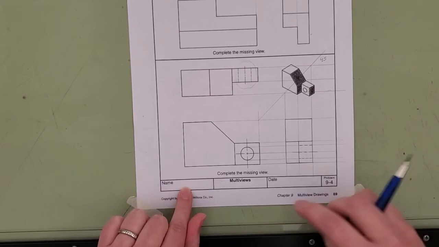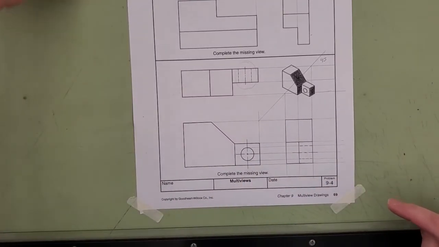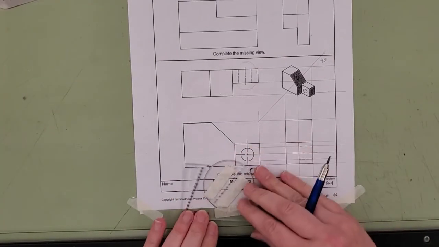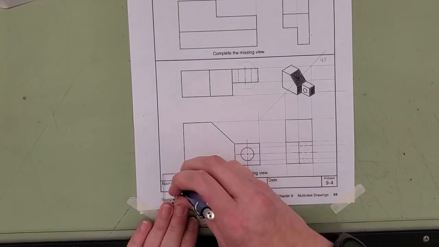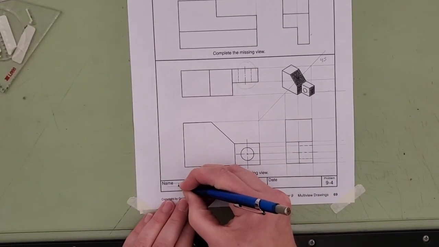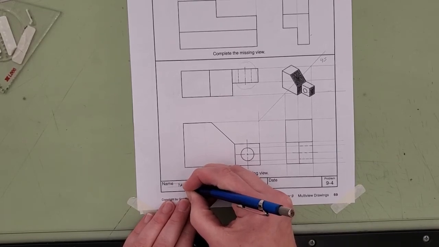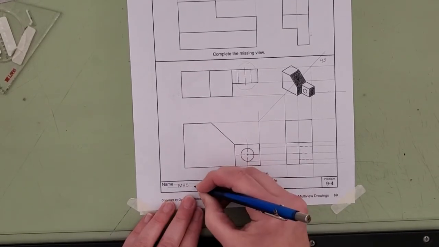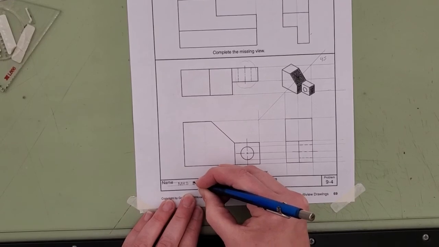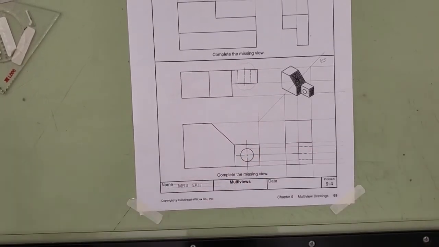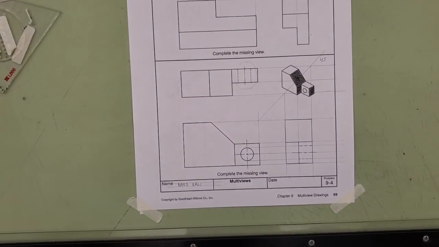The final thing I need to make sure I do before I turn this in, and it typically is my first move, but I'm trying to get a bunch of videos taken today, I need to put in my name. If you don't know your name, how is your teacher going to know who to give points to? So make sure we are lettering our name with single stroke vertical Gothic lettering. Okay. Practice makes better. Okay, and you are all set to turn in your assignment.